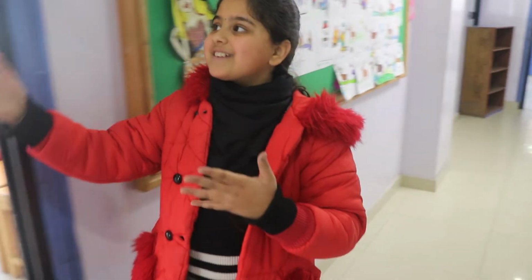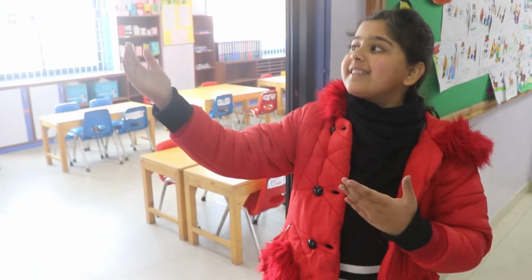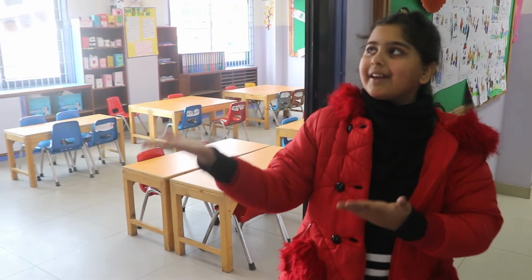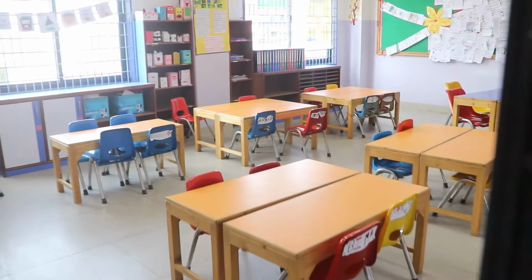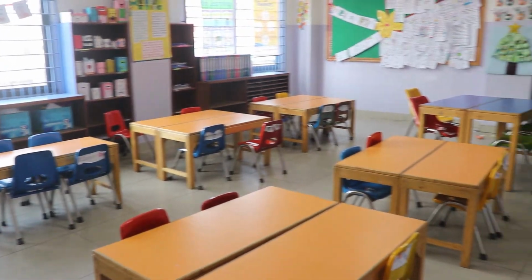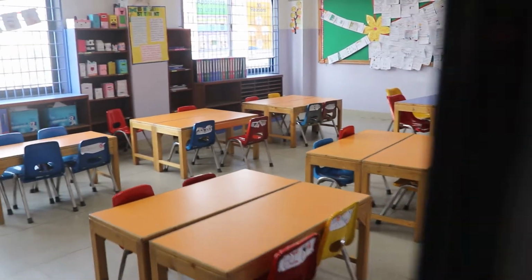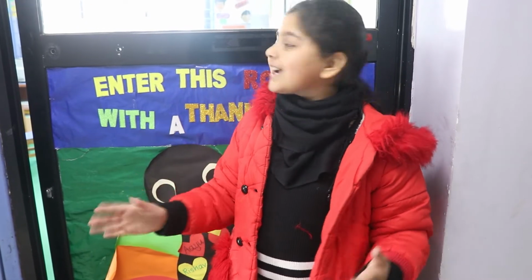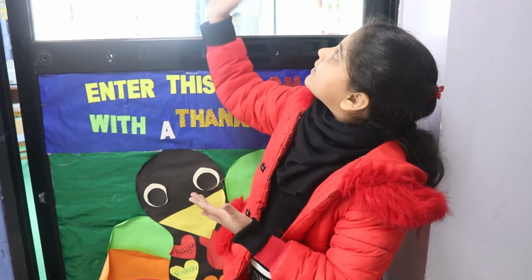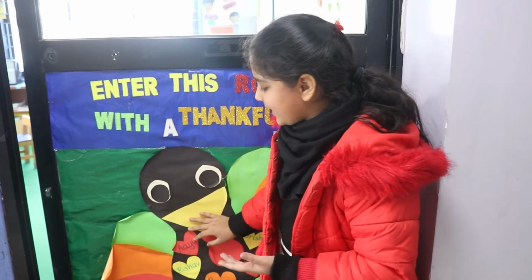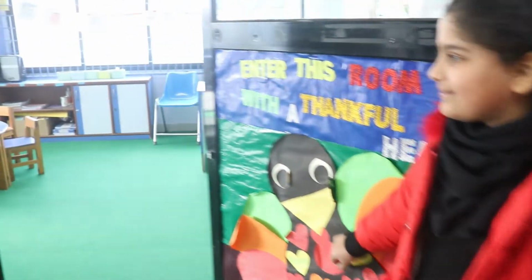So next to this we have our another class which is grade 3, but the section is different. That section is Jugal, grade 3 Jugal. So another section is grade 3 Sagarmatha. So let's see the classroom.